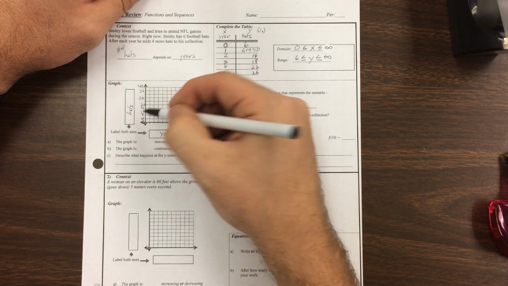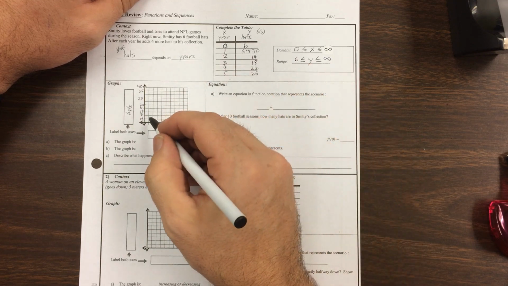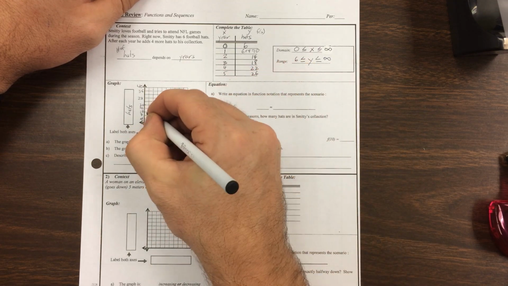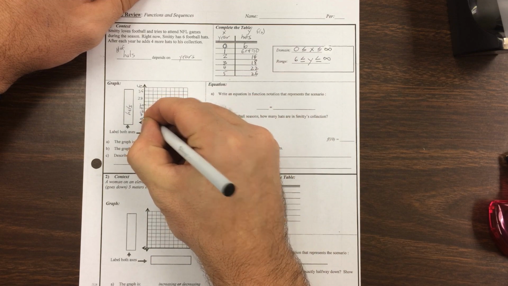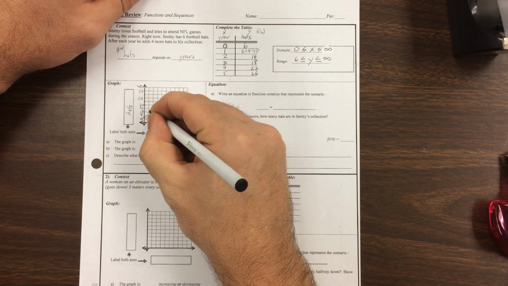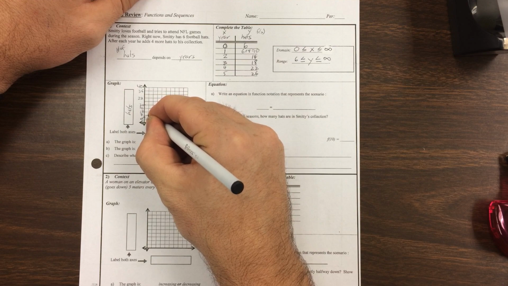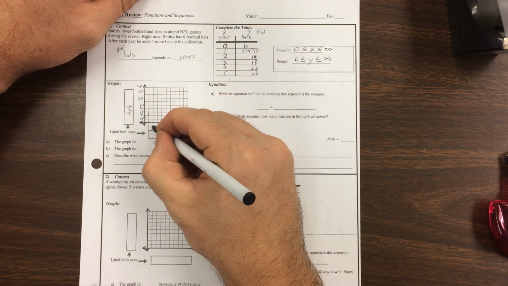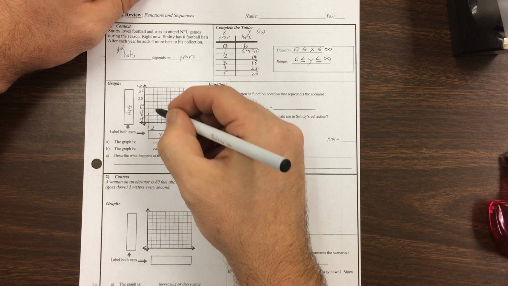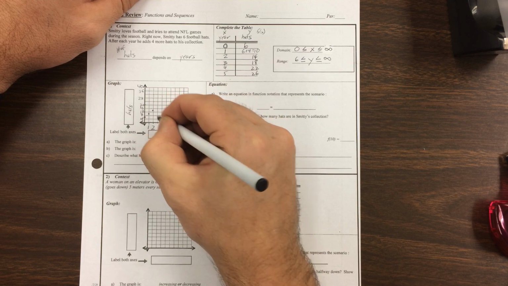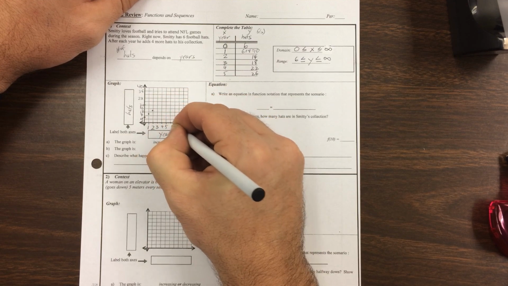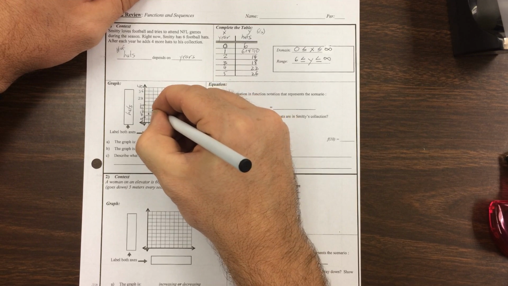As long as I'm consistent with my scale, I'm okay. Years, so at year 0, he's got 6 hats, so that's right there. At year 1, he's got 10 hats right there. At year 2, he's got 14 hats. 3, 4, 5, 6, 7.